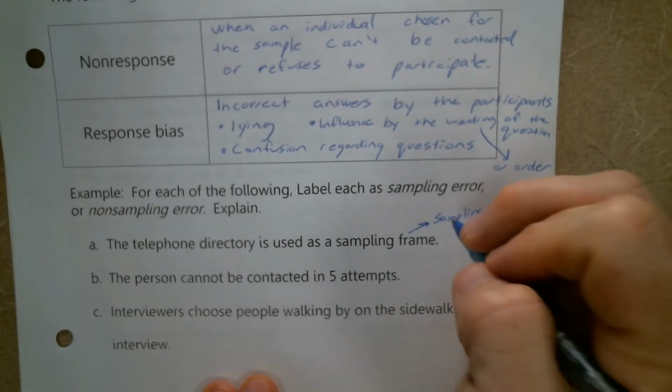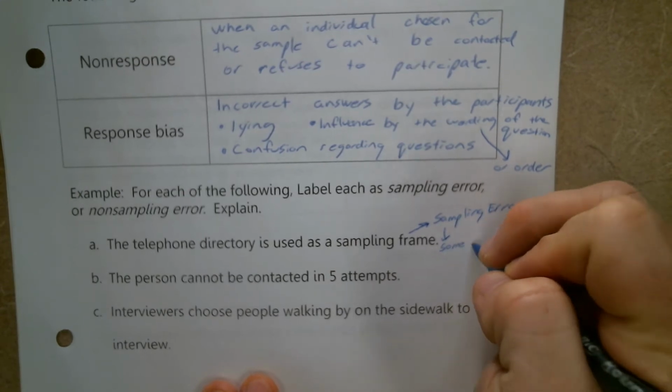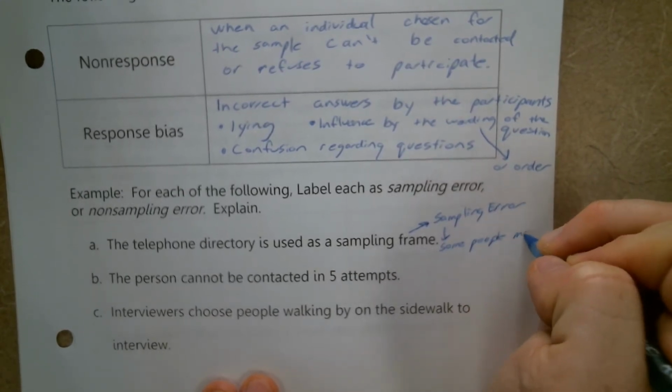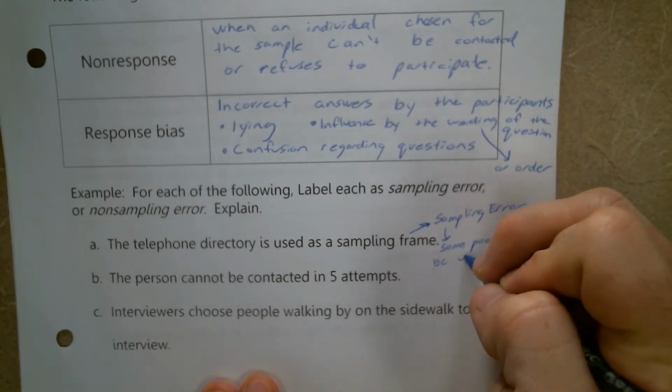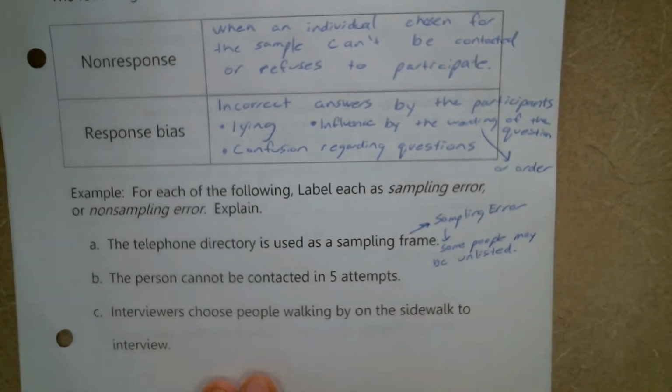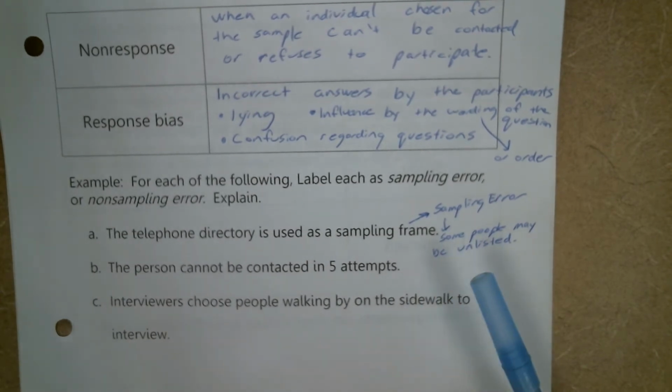You know, some people may be unlisted. Now, just to go a little deeper in this, people being unlisted may or may not actually be a problem, right? It's the potential for a problem. What makes it a problem is if the people who are unlisted have some common trait, some common trait that's relevant to your study, because then all of a sudden you're missing this viewpoint or you're missing this insight because you're not talking to those people.